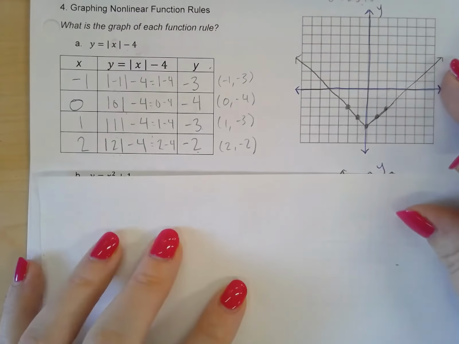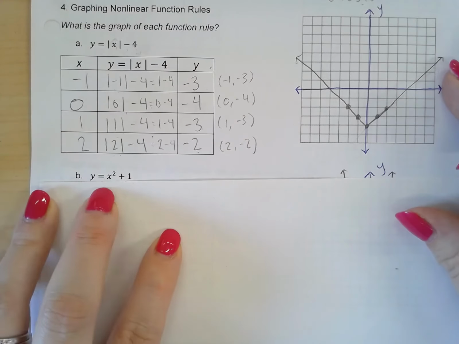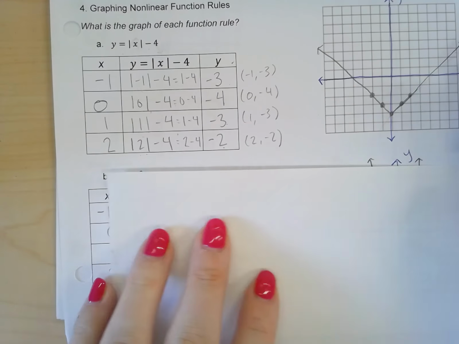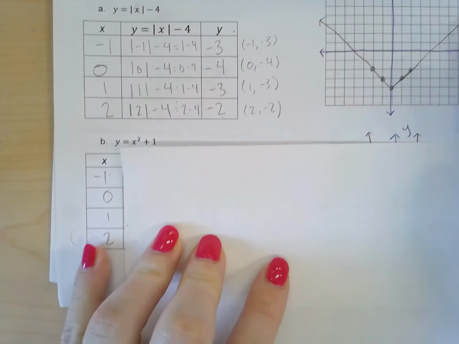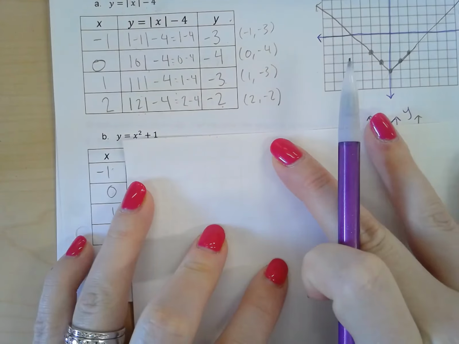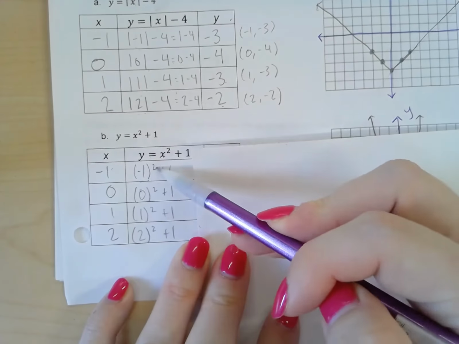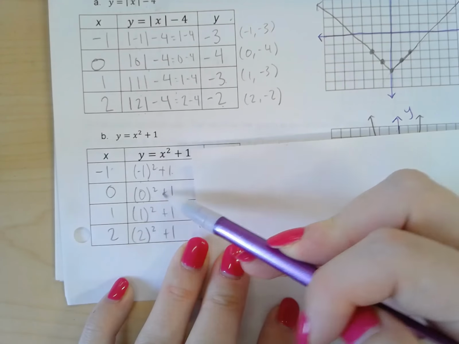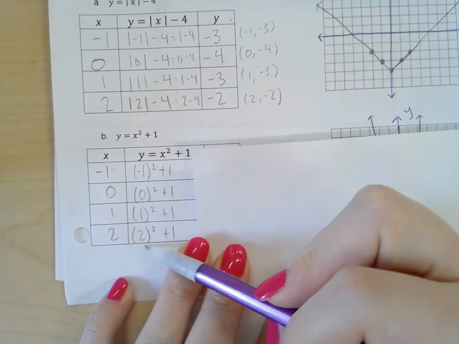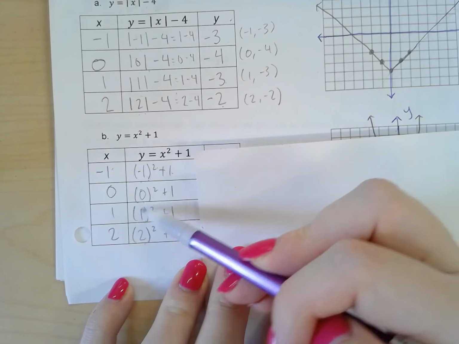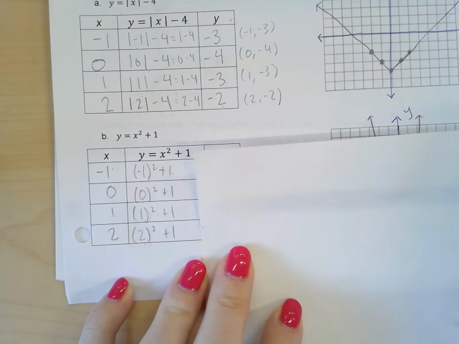Okay, this next problem is y equals x to the second plus 1. Again, I can use -1, 0, 1, and 2 as my x numbers, and then I'm going to plug them in for x in the equation. So (-1) squared plus 1, 0 squared plus 1, 1 squared plus 1, 2 squared plus 1. Now it's really important that you have these parentheses around whatever you're plugging in, because if you're going to use your calculator, it's going to need the parentheses in order to do the order of operations correctly.